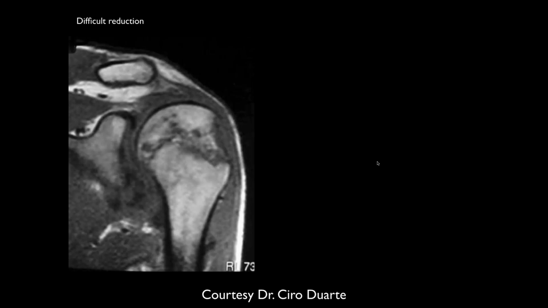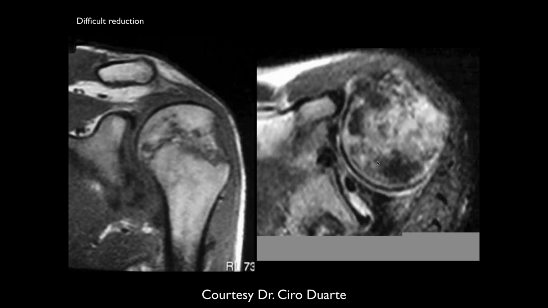So what do you think's going on here, Shiv? Why can't they get it to relocate properly? Could it be because there's an effusion there? Well, the effusion wouldn't keep you from relocating it. What's that dark thing? Oh yeah, okay.